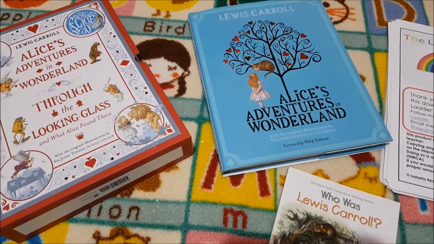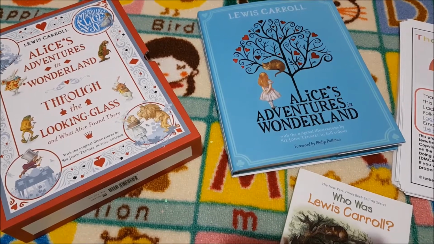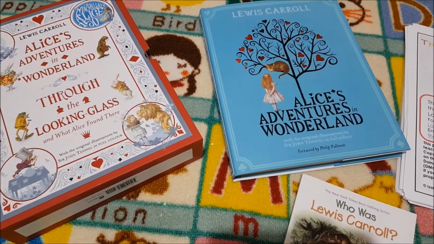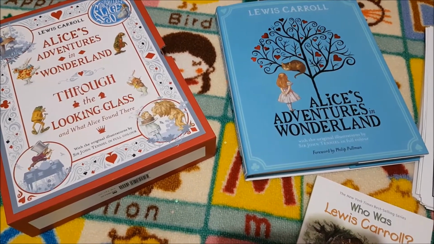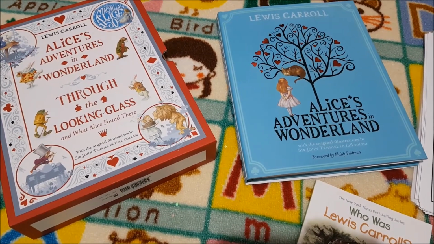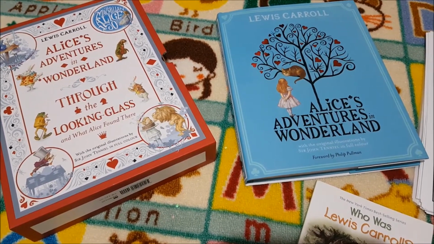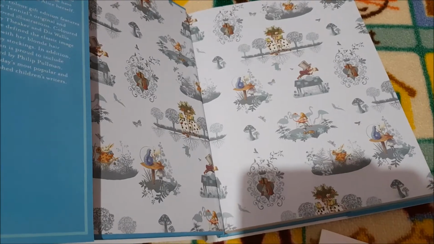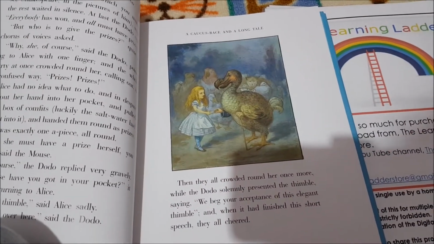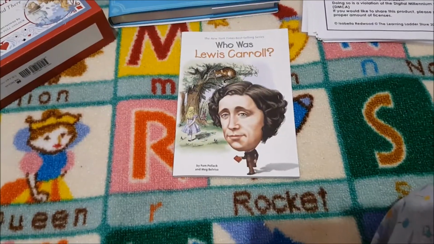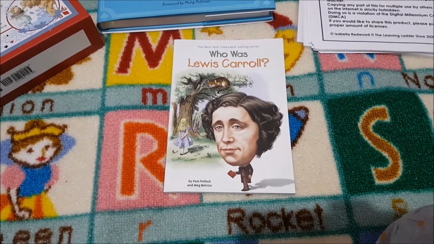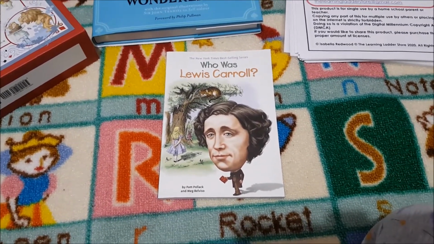Now, to complete the unit you need any version of Alice in Wonderland, it doesn't matter. I just love this version. The illustrations are from the original illustrator and they are just stunning, starting from the very first page. As you can see, they are absolutely gorgeous. And if you want to complete the author study, you will also need a copy of Who Was Lewis Carroll.